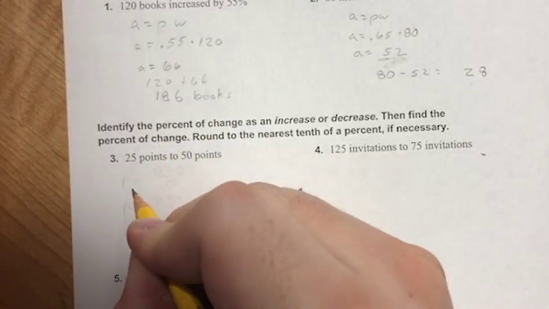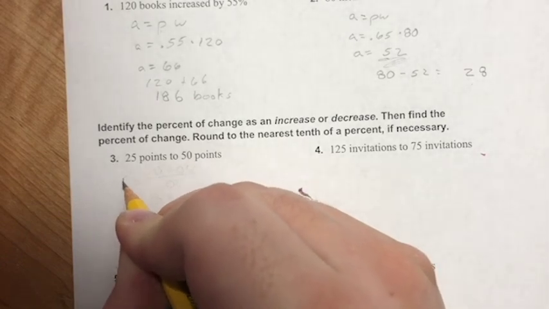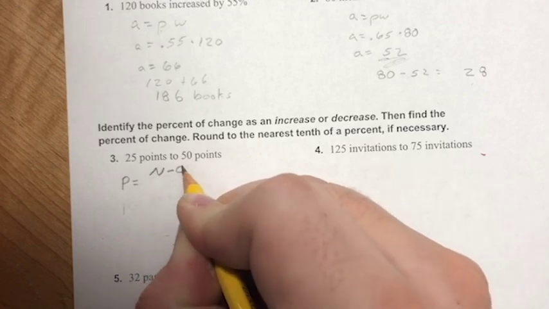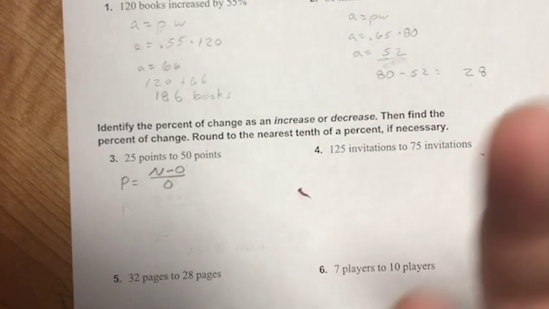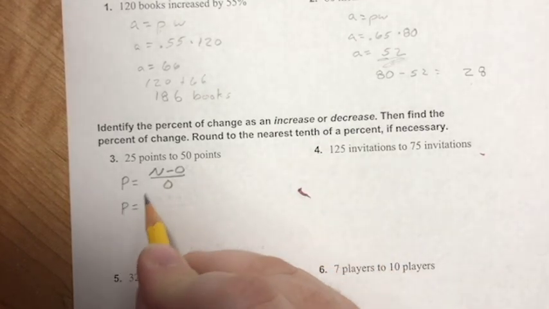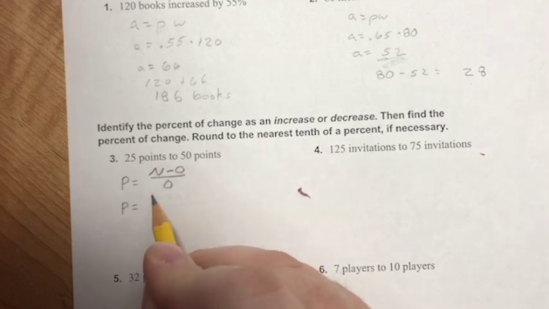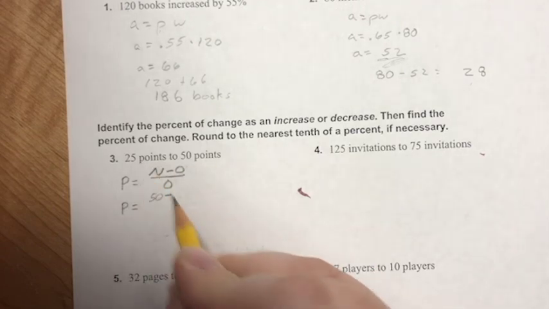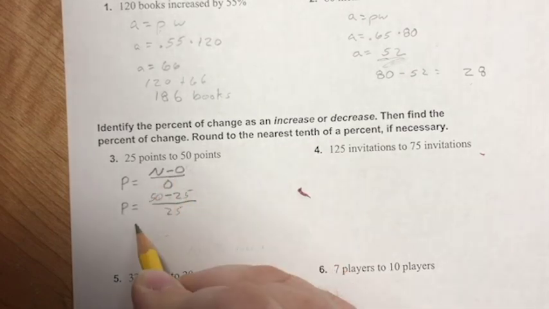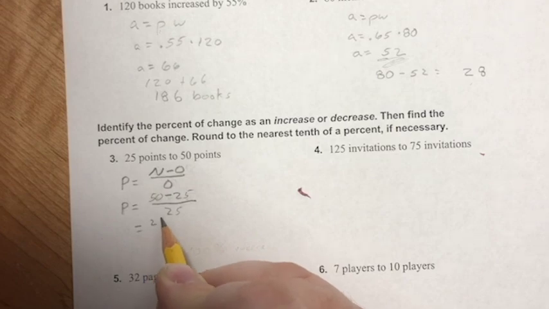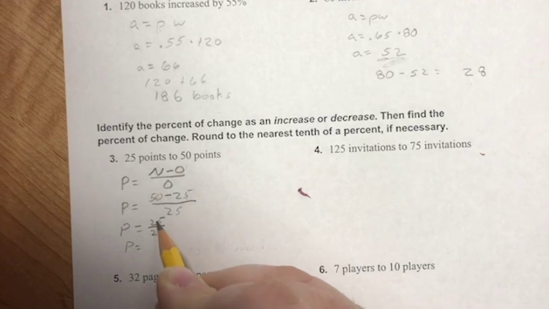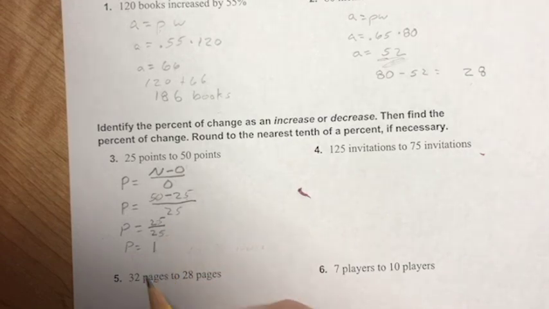So what I'm going to do is put a basic equation down. We know that our percentage is going to be my new minus my original over my original. That's what I have on the other sheet of paper. We're just going to shorthand it. So when I go to put numbers in, my new is 50 because it went to 50 points, minus my original, which is 25, over 25. We can simplify the top and say 50 minus 25 is equal to 25 over 25. And now when we solve 25 divided by 25, it is a 1.